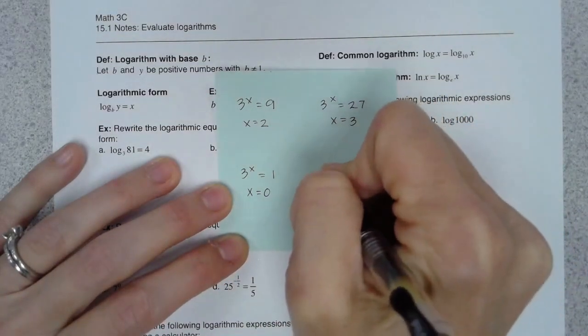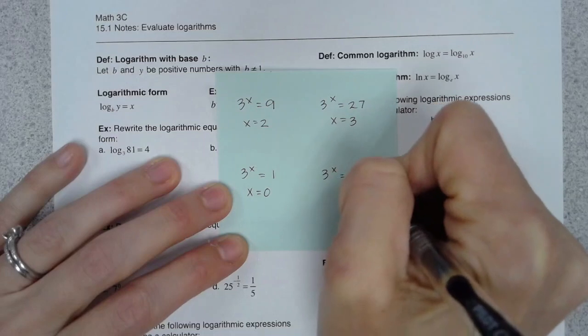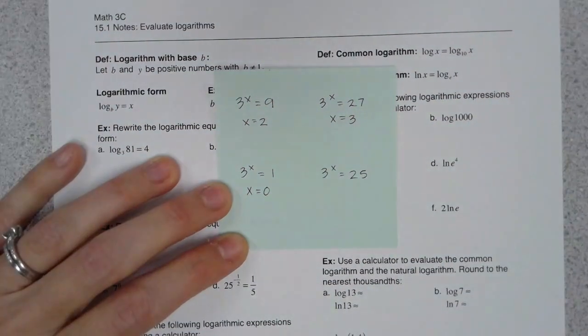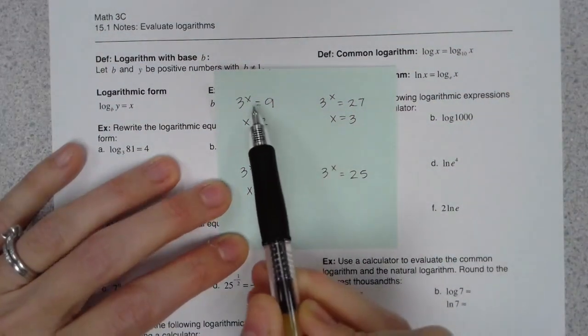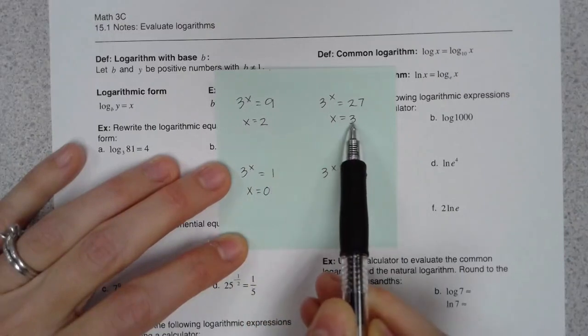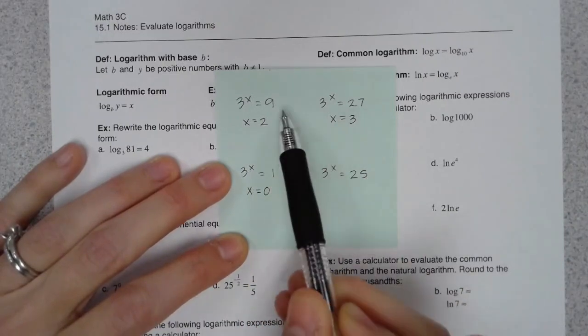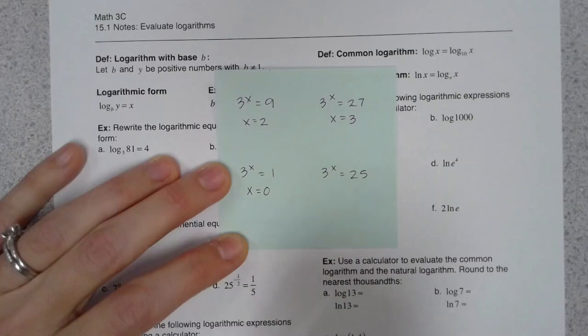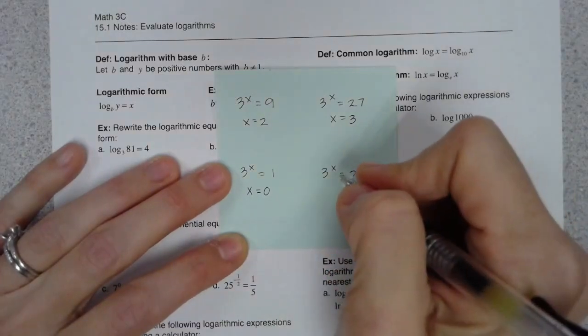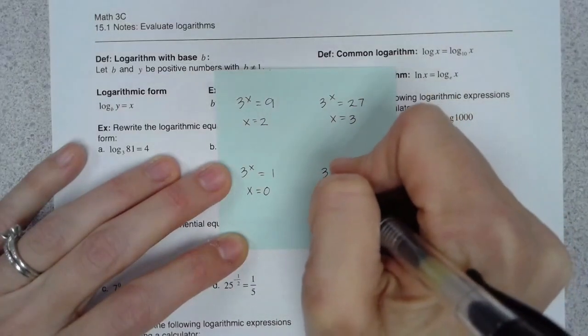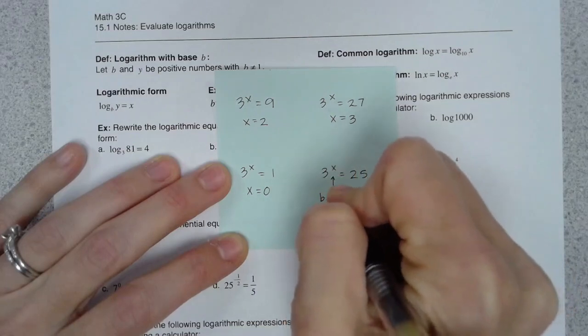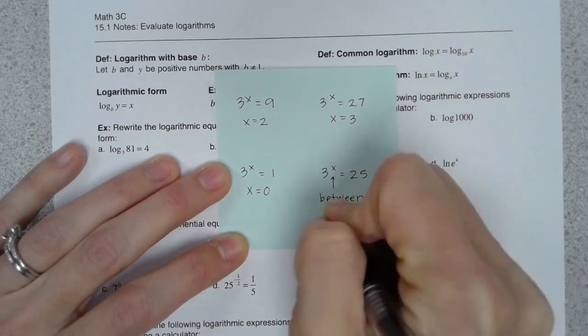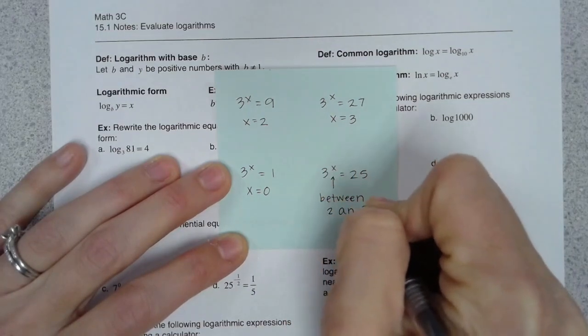But what if you had something like 3 to the x is equal to 25? Well, that's different, because you know it can't be 2, and you know it can't be 3. Do you see how 25 is in between 9 and 27? Well, what that means is that x, the number that's up here in the exponent, is going to be something between 2 and 3. It's going to be a decimal.